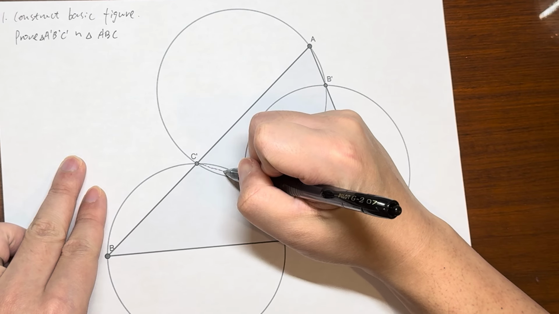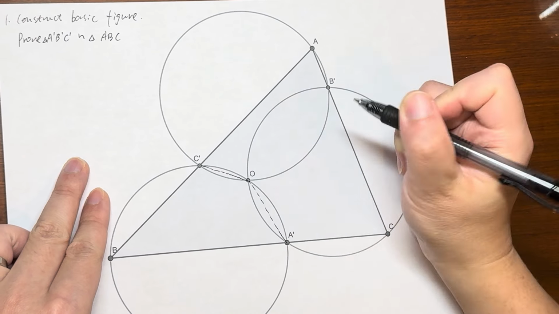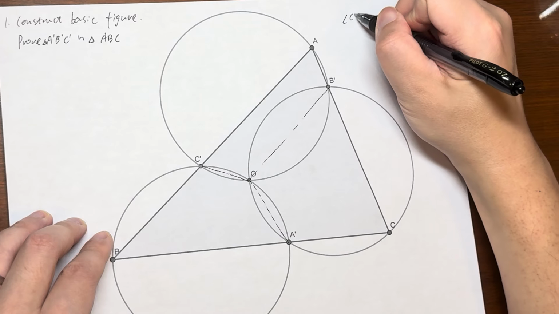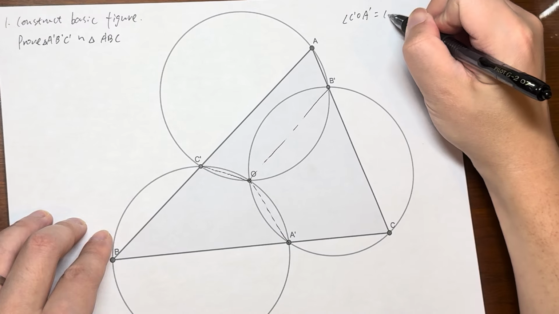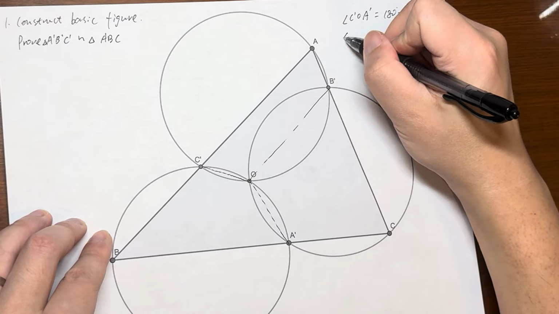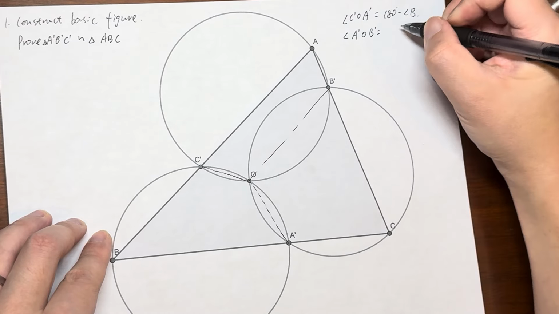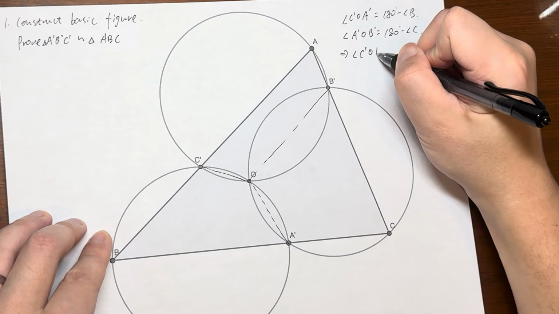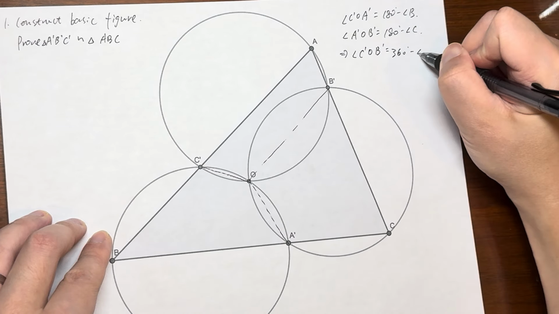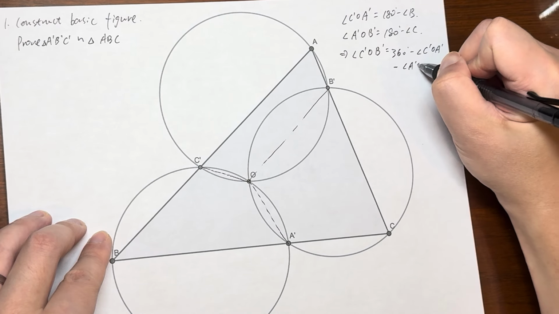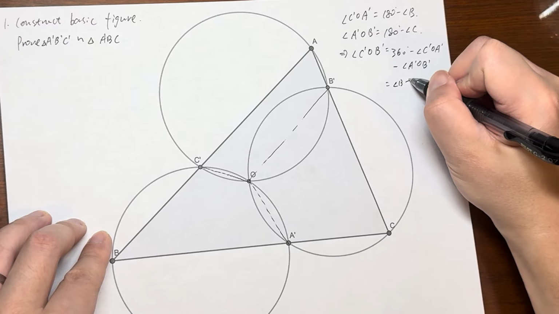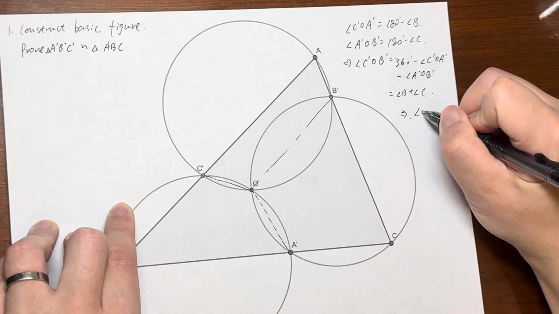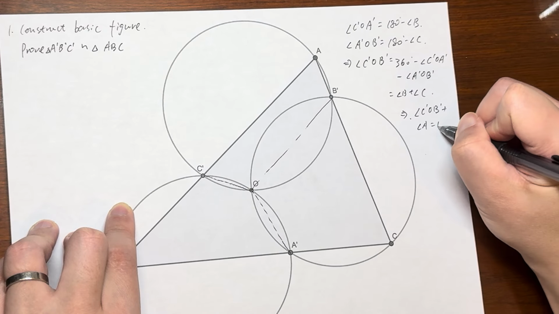For the first thing, if B, A prime, O, C prime is cyclic, we can connect CO, OA prime and OB prime. So we know that angle C prime OA prime equals 180 degrees minus angle B, and angle A prime OB prime equals 180 degrees minus angle C. So angle C prime OB prime equals 360 minus angle C prime OA prime minus angle A prime OB prime, which equals angle B plus angle C. That tells us that angle C prime OB prime plus angle A equals 180 degrees.